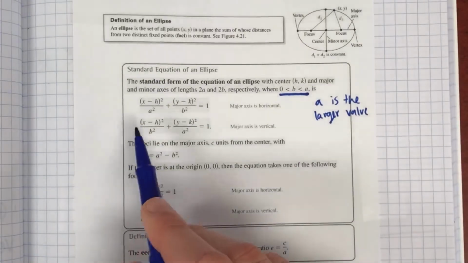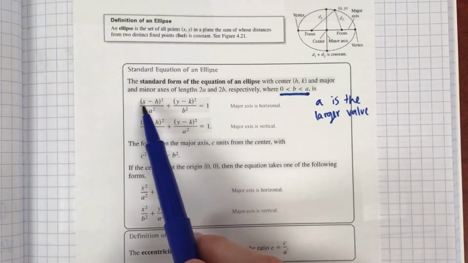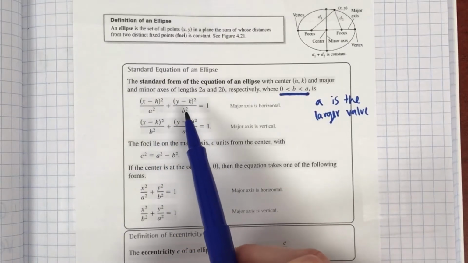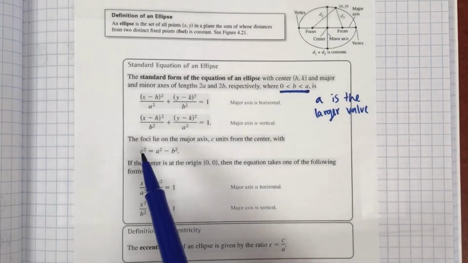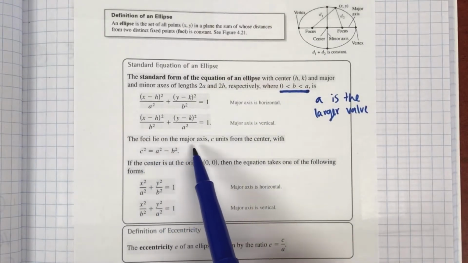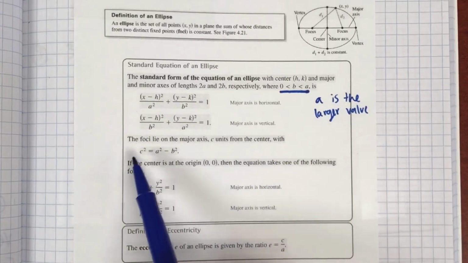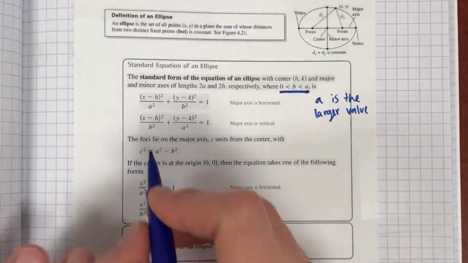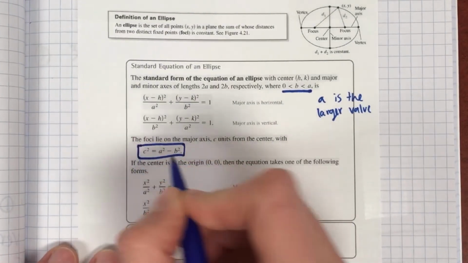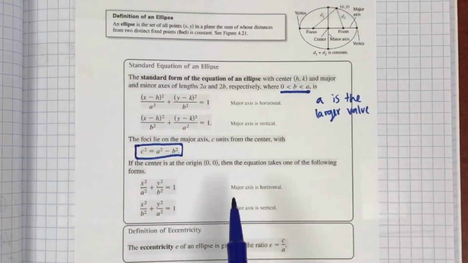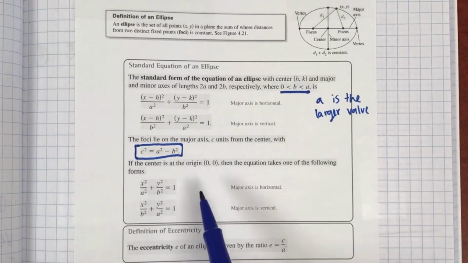That's important because we switch our a and b values. Whenever we write this equation, we always start with our x value first and follow with our y. The bottom changes with what's our a value. The foci lie on the major axis, and they are c units away from the center. To find c, we use this equation: c squared equals a squared minus b squared. And if we have an ellipse centered at 0, 0, this is our simplified equation.